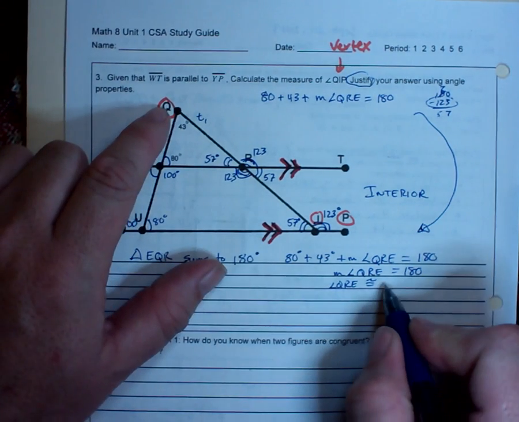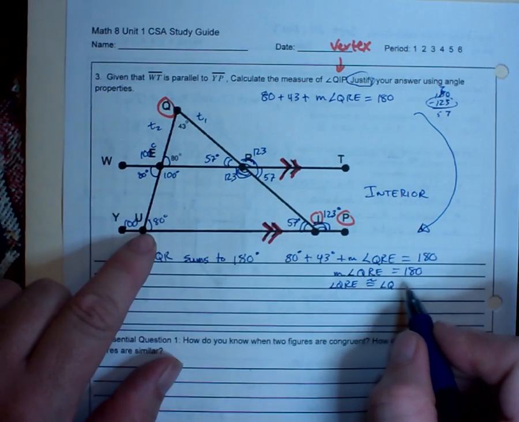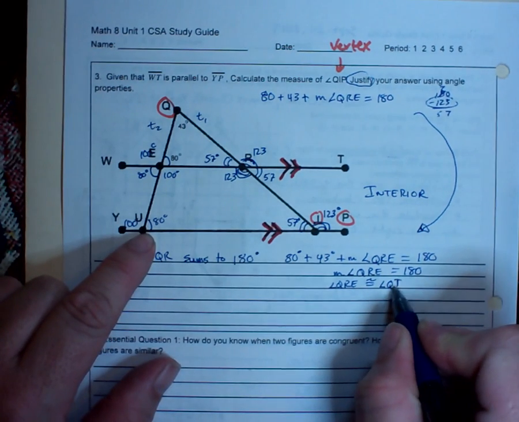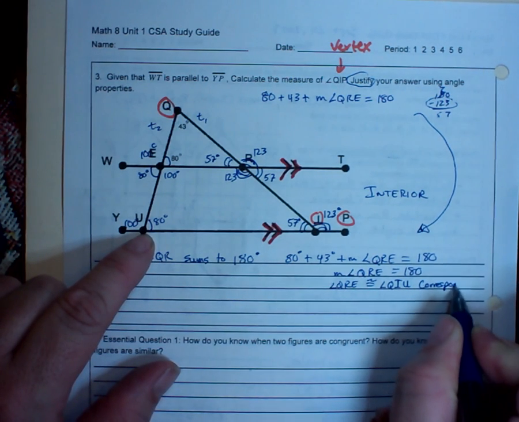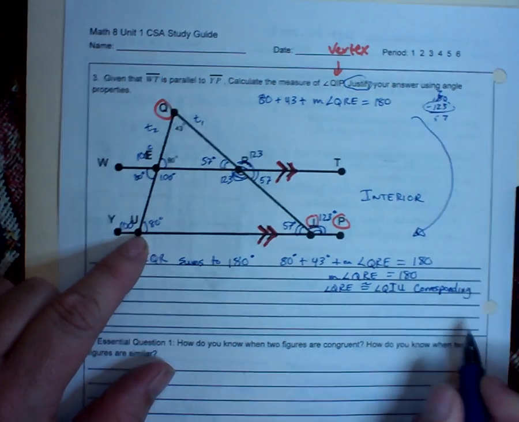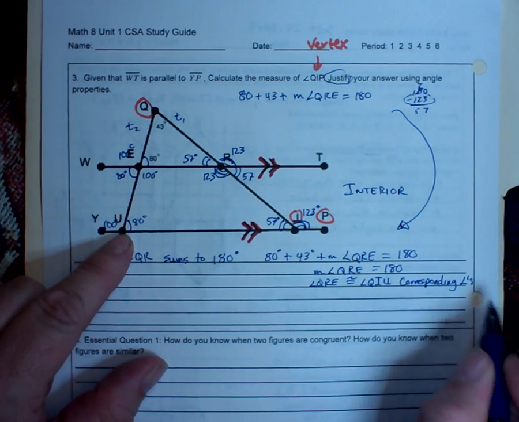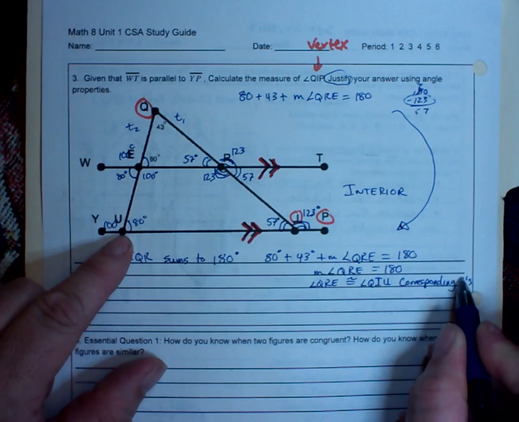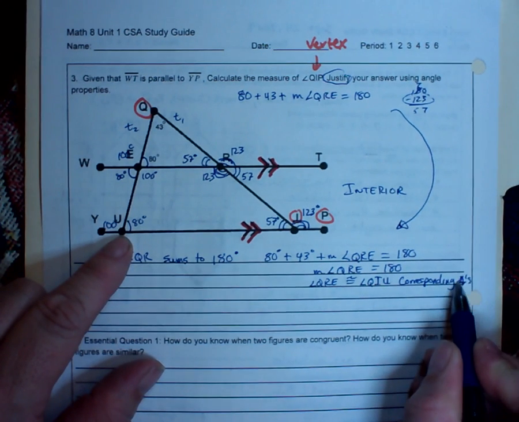We'll just do angle QIU because they are corresponding angles. I'm out of room, so I'm just going to write the angle symbol. That's an angle. You can also put an arc through it. Corresponding angles are congruent.